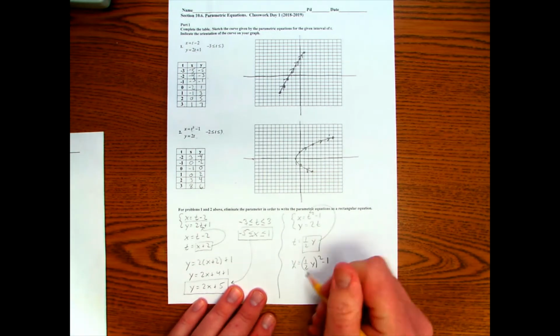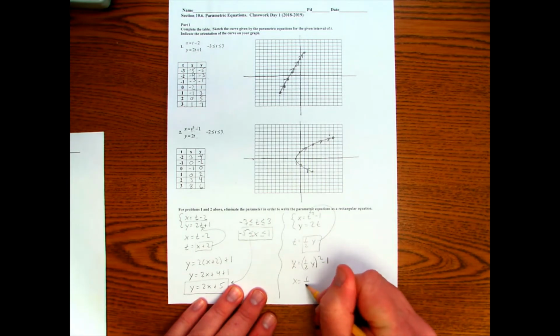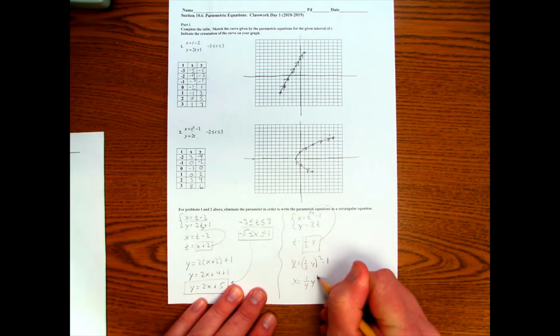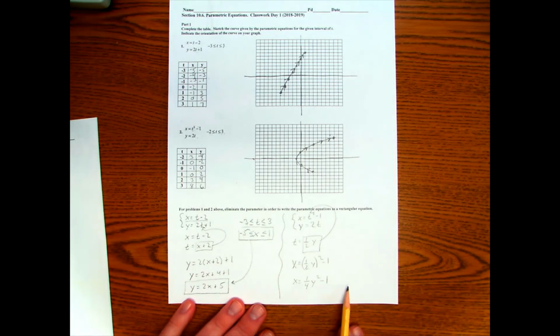And then cleaning that up, the only thing we really have to do here is square out that 1/2 y. So x equals 1/4 y squared minus 1. That would be a very acceptable rectangular equation. Anytime you're dealing with parabolas that open left or right, having it in an x equals form is acceptable. Your book, in the earlier part of chapter 10, used that other form. If you wanted to write it in that form that would be fine, but this would be an acceptable final answer.